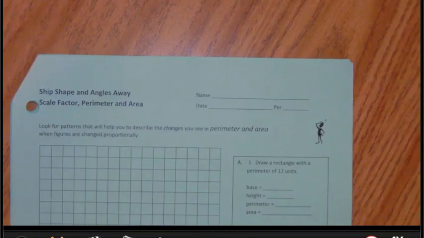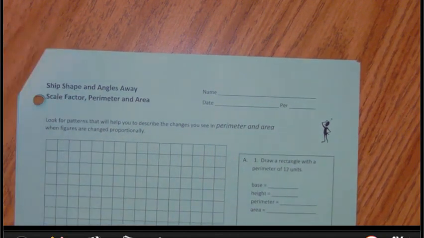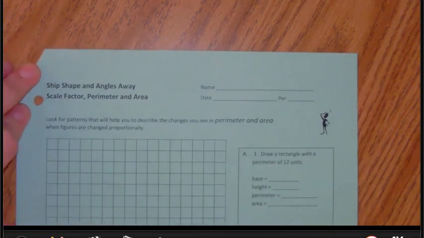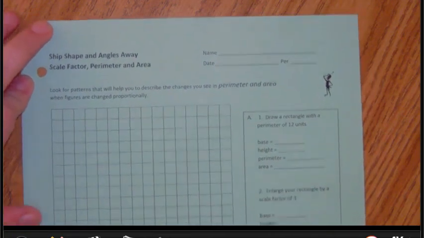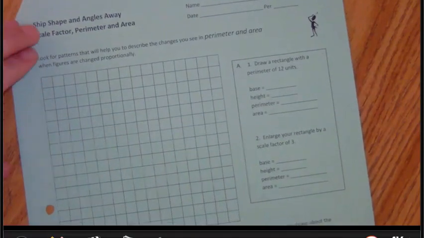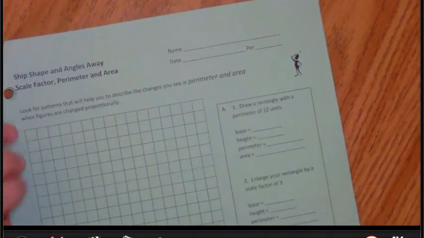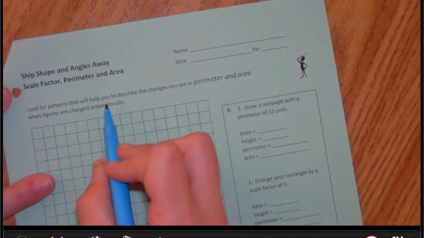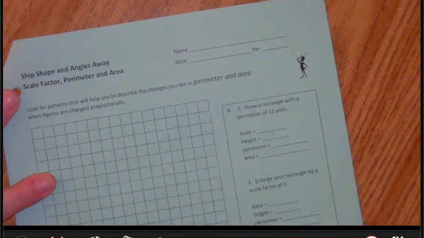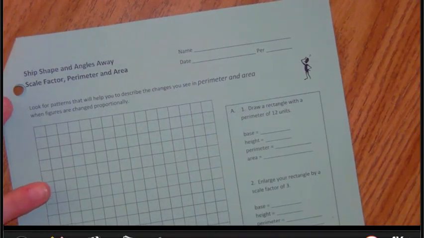Right, if you would please, inside of your packet, I want you to skip the next 2 pages, and go into the very back page to shift shape and angles away for scale factor, perimeter, and area. All right, so we just finished up this front side where we're looking at similar shapes and at our corresponding sides and angles.